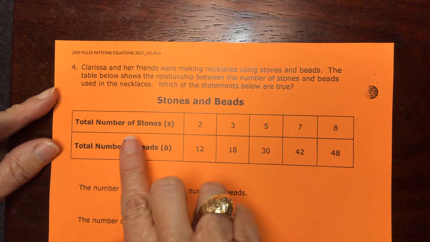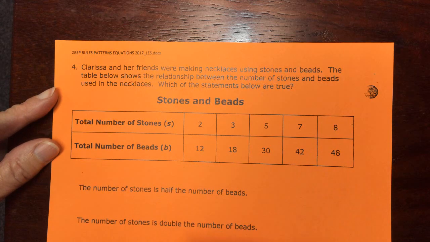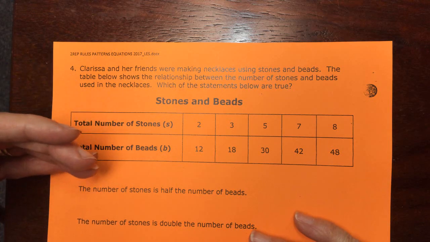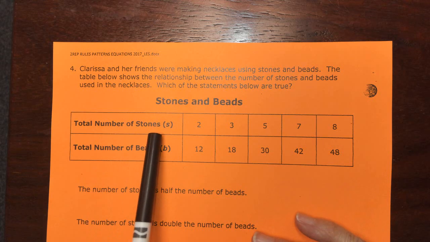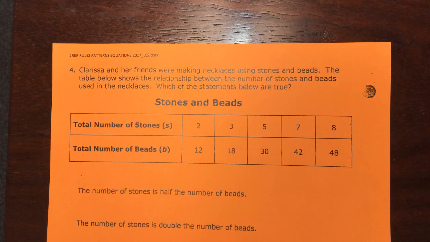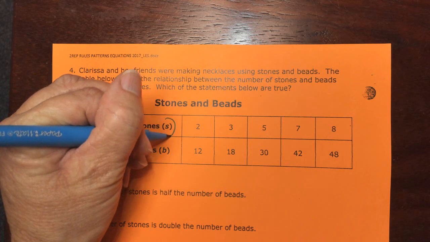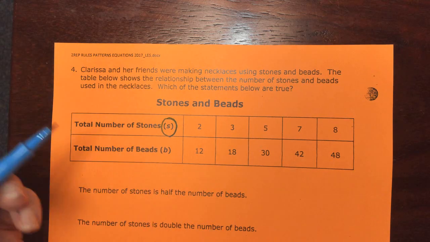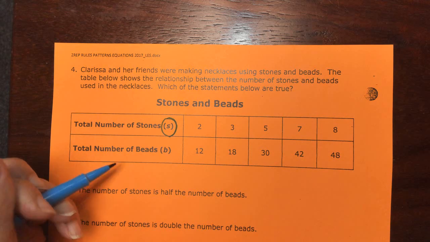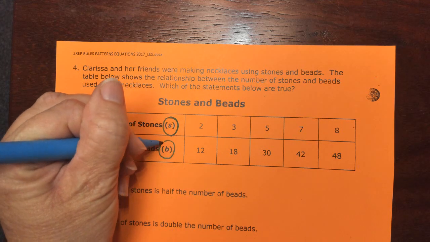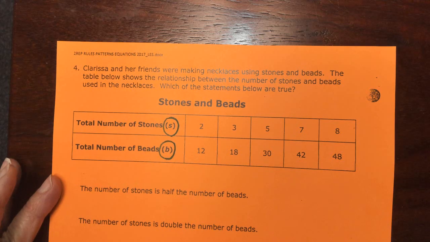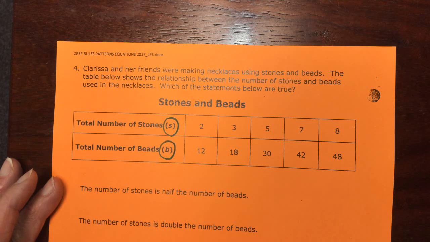As I look at my table, I notice this is a bunk bed style table, which means that we have pieces of information stacked on top of each other. So when I'm glancing over my stones, I notice that the variable that they're going to be using to represent stones is S. So I'm going to go ahead and circle that with my pencil. And then we have the total number of beads, which is going to be represented by the variable B. That's going to be helpful because I'm going to use those variables instead of writing the word stones or beads.